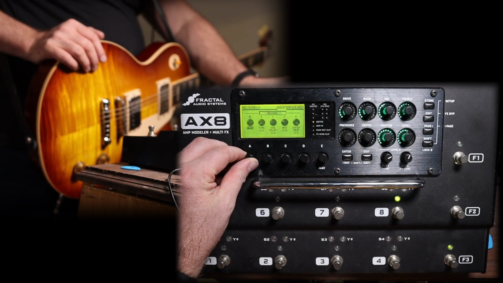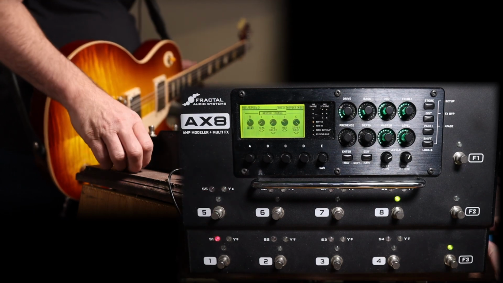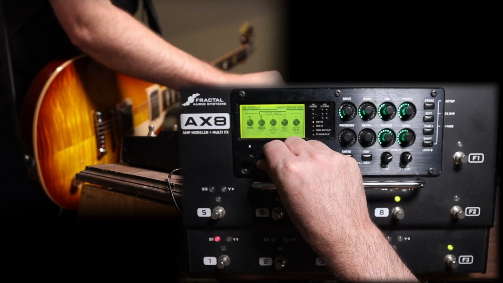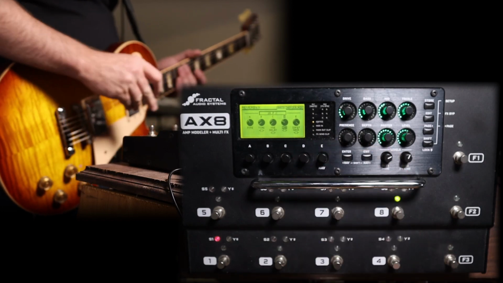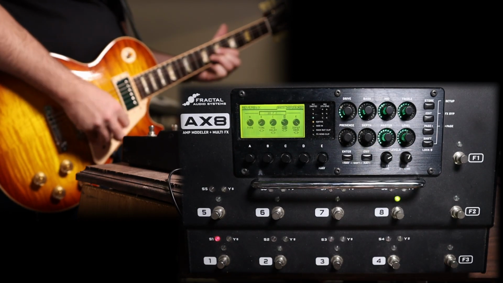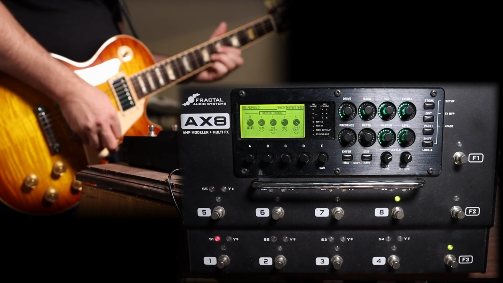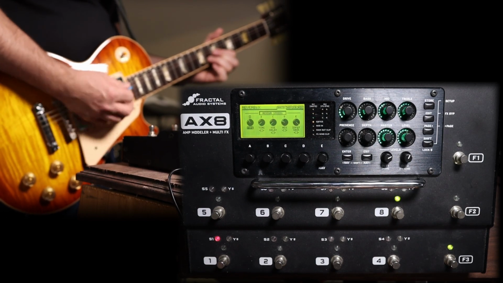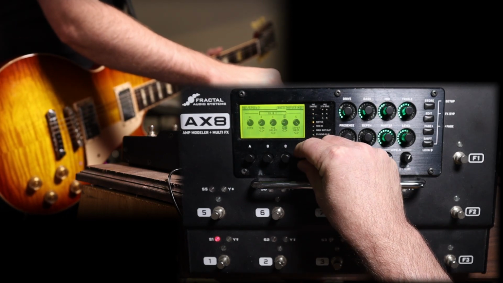I'm going to go to a spring, and we'll have this be just like a medium spring. And we'll keep the time down fairly low, maybe the mix down fairly low. And this is what that sounds like. Okay, that mix is still a little high for me.